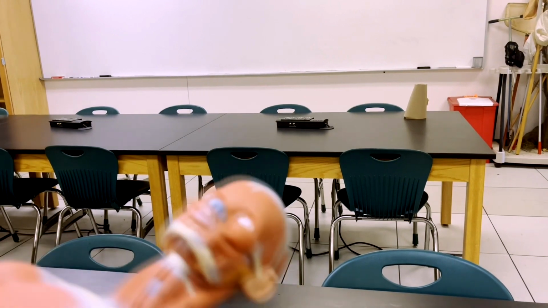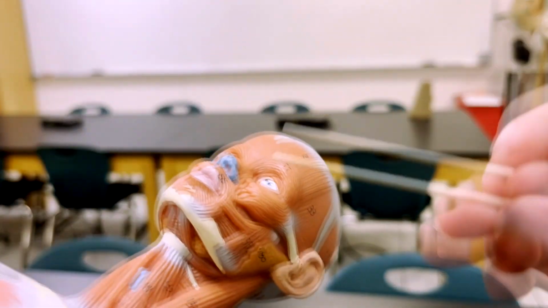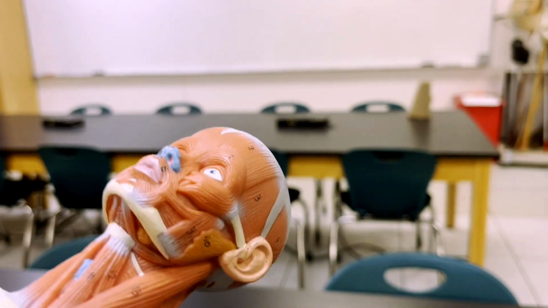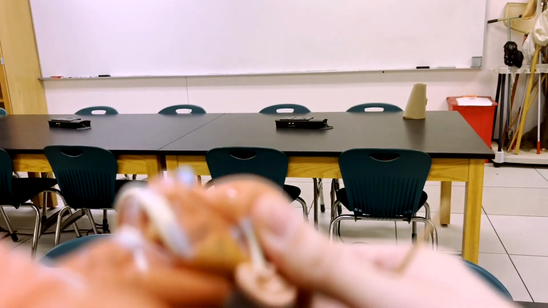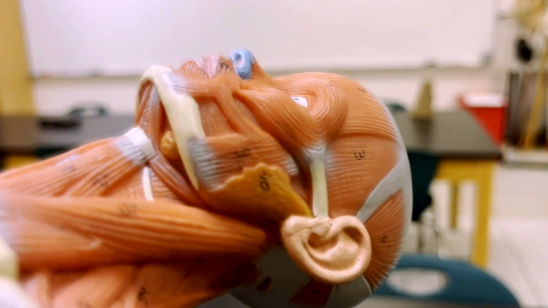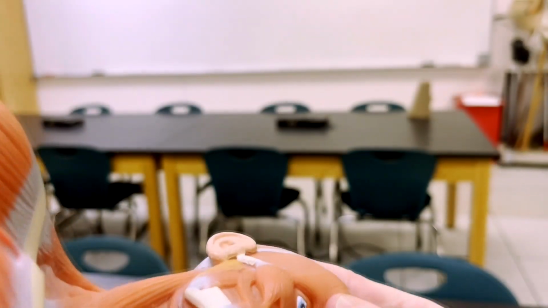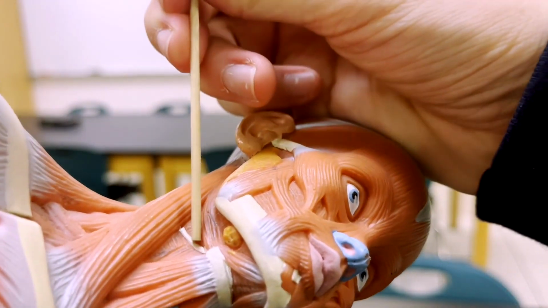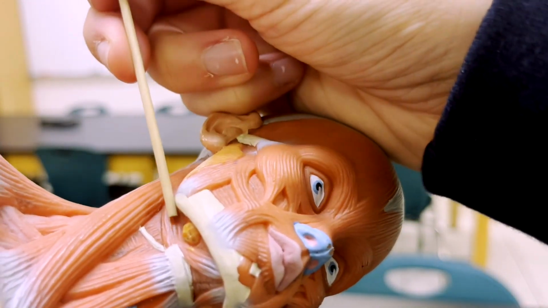Let's see if I can show this. We're going to have our digastric, anterior and posterior bellies. Now this model might not be the greatest to be able to see both the stylohyoid as well as the digastric posterior belly, but we can do the best we can. So this would be our digastric posterior belly, and this would roughly be where our stylohyoid would be.